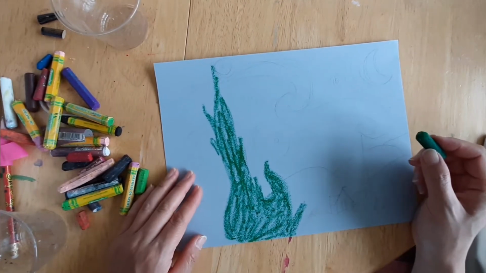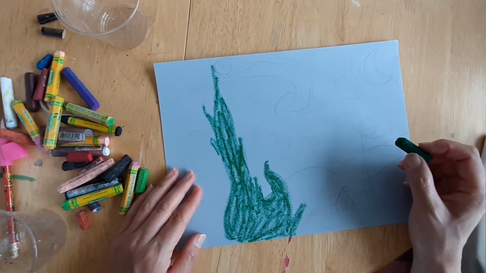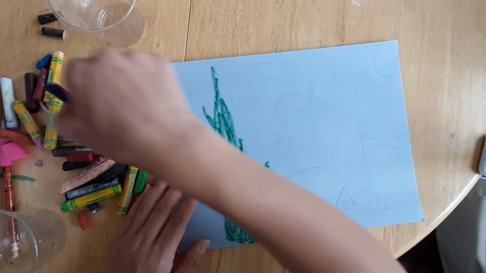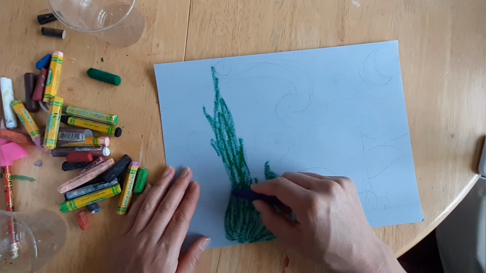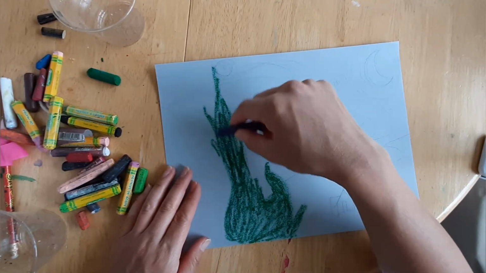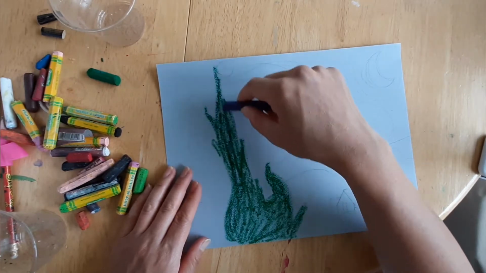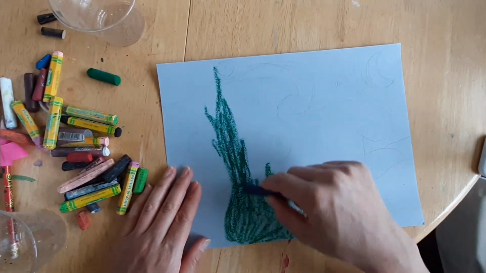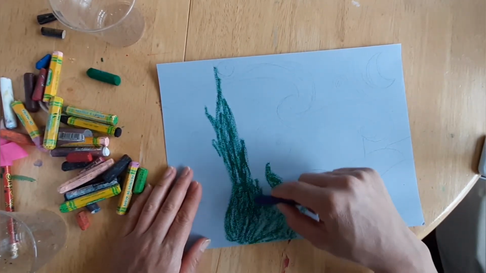Okay. All right. And you know, this is going to sound kind of weird, but let's add a little bit of purple to the green. To make it darker.